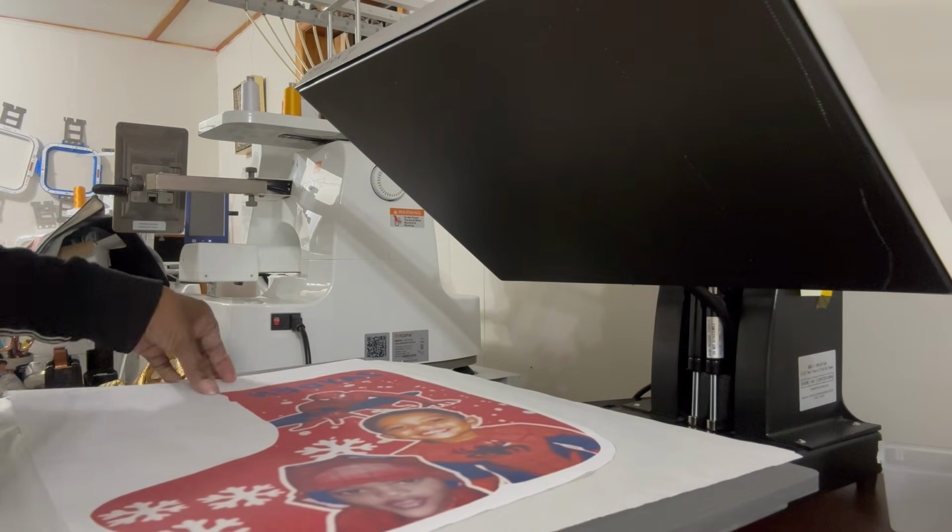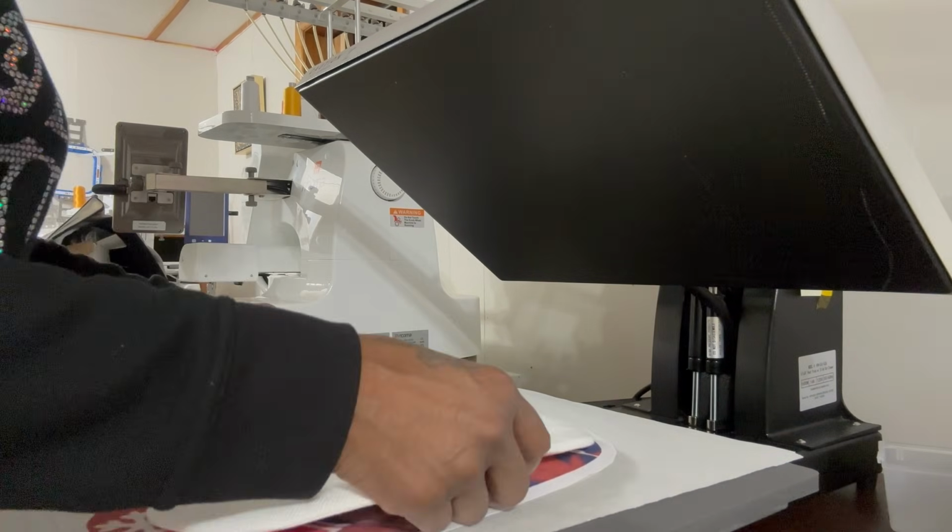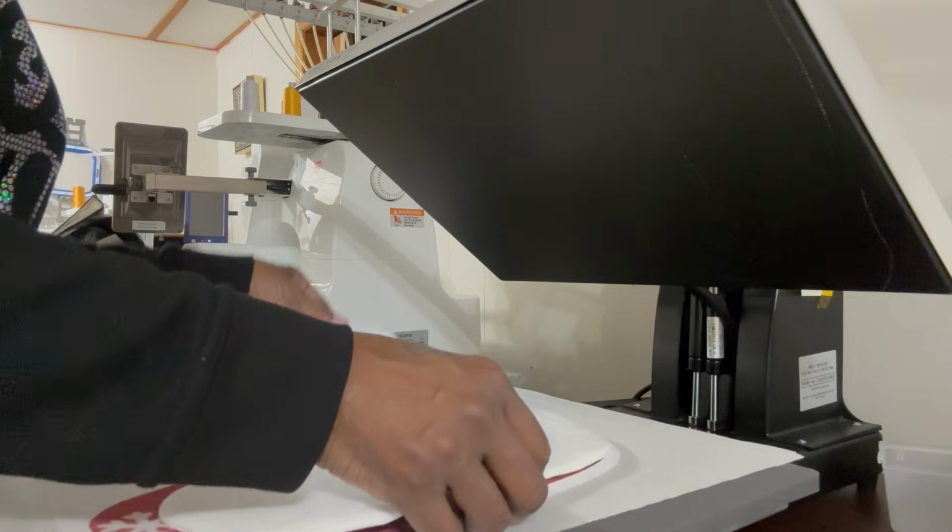The pictures go on top. I'm supposed to do it like this. So I'm gonna just go ahead and do it like this first, and then I'm gonna tape it, and I'm gonna turn it around. Okay. So I'm gonna make sure everything is on here.